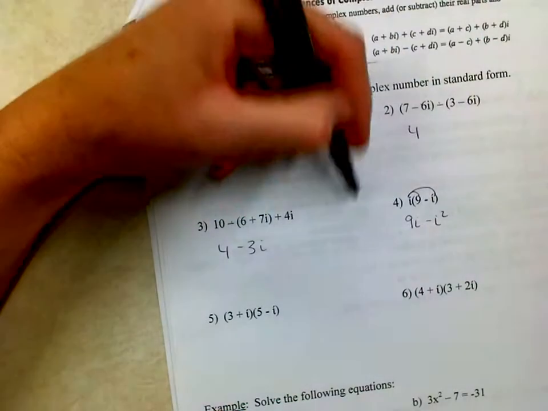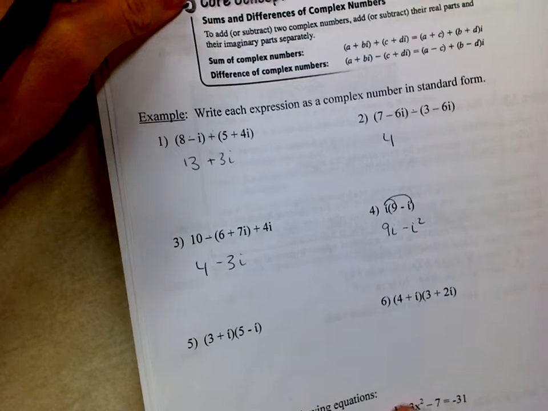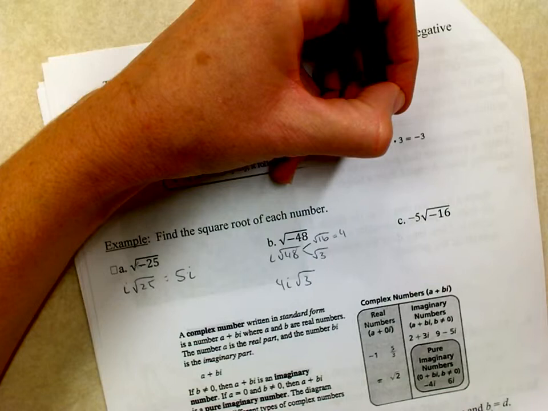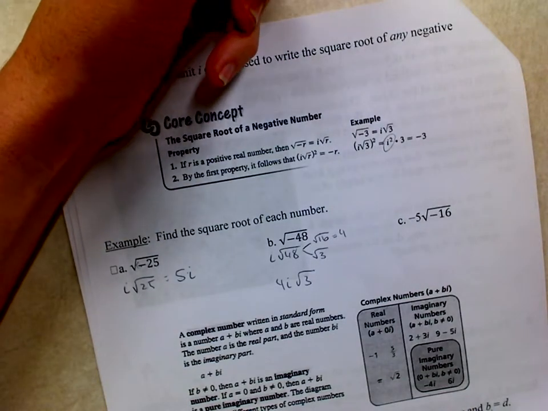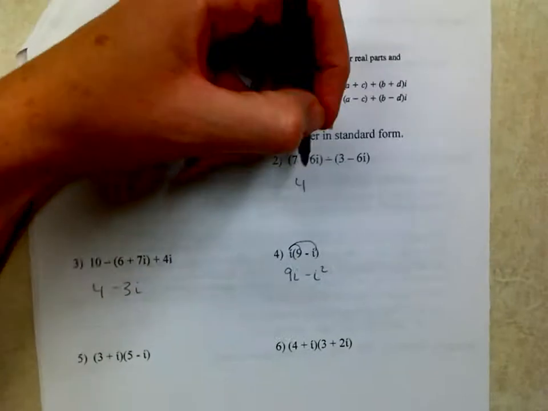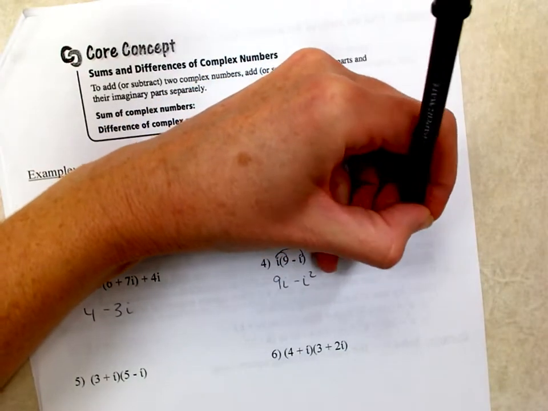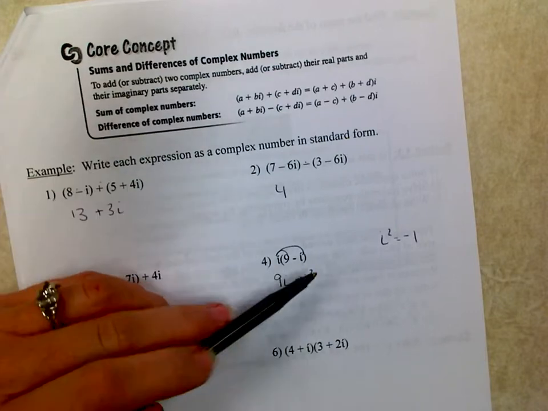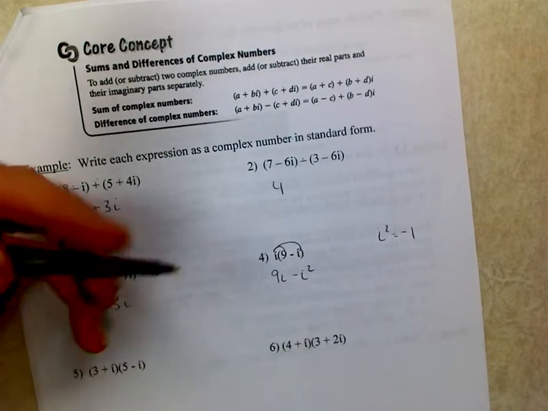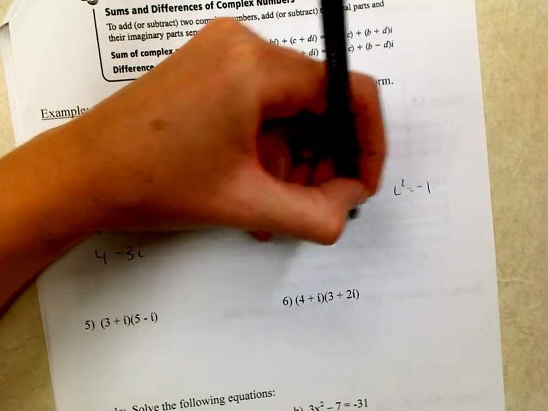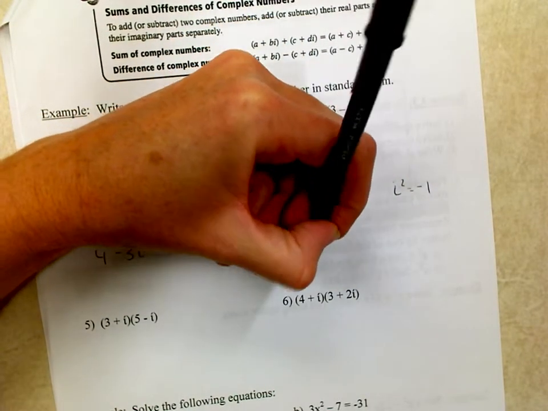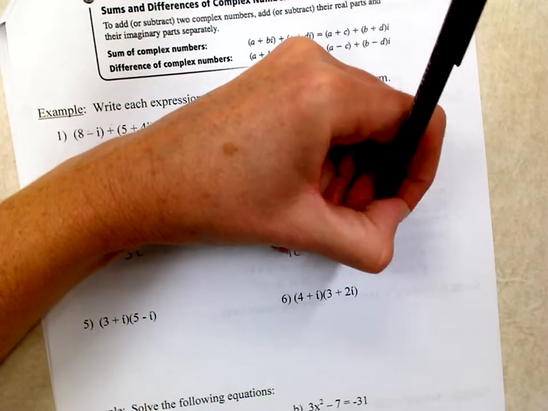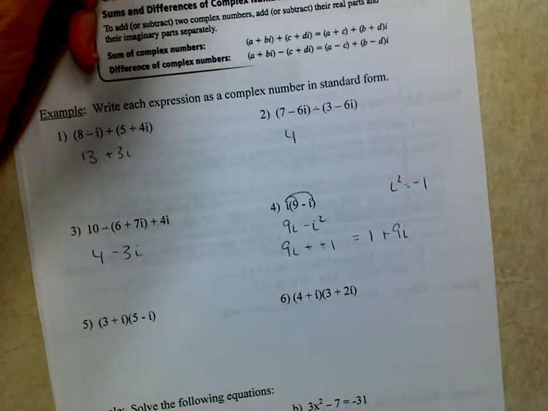Okay. However, if you go back one page, there is a second property we need to talk about. The second property at the top of the previous page tells us that i squared technically has a value of -1. And so one thing that is different when you're working with the imaginary units as compared to just x's is if you do end up with any i squareds, you need to replace that with its actual value, which is -1. So for this problem, I actually have 9i minus -1. Using add the opposite, my final answer is 1 plus 9i.